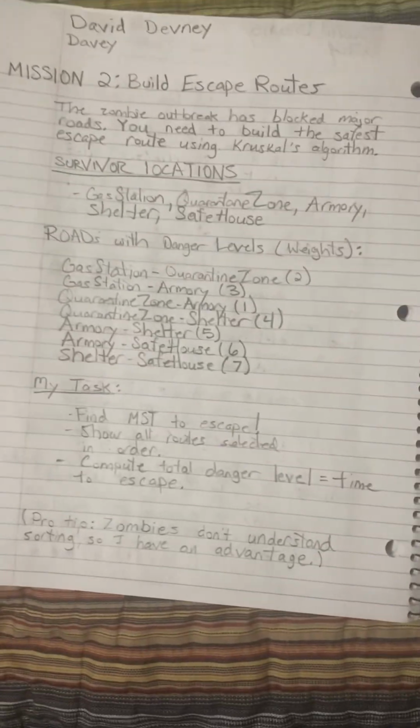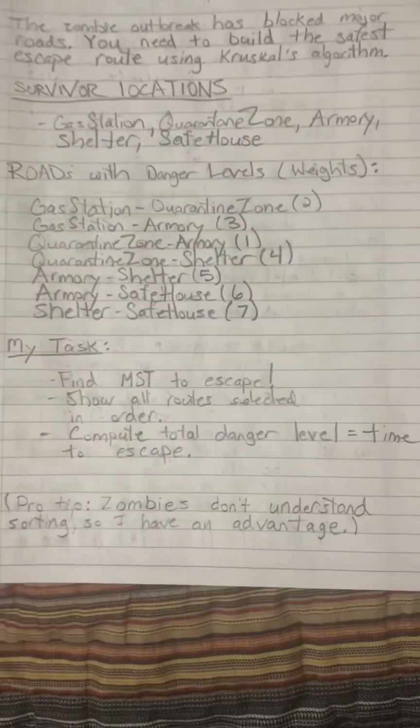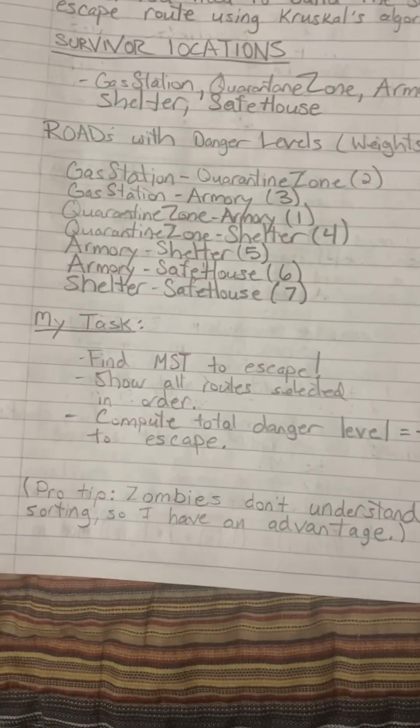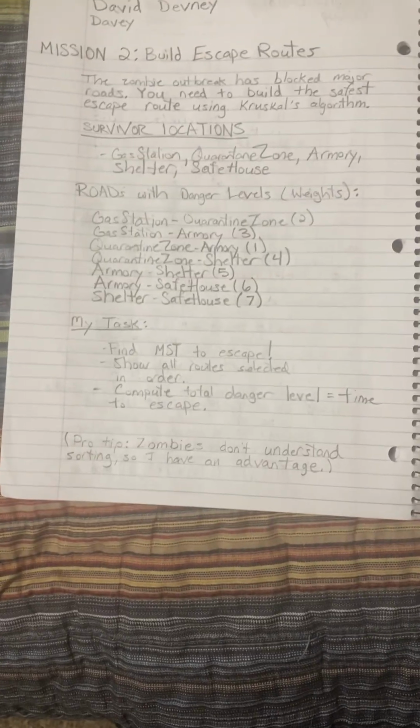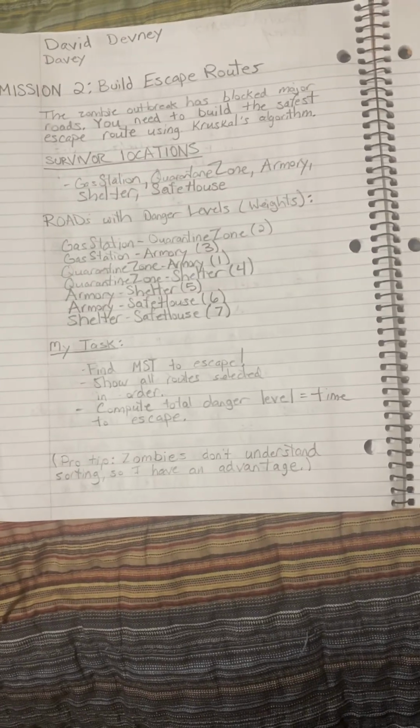Okay, gotta hurry up. Mission 2, build escape routes. So these are all your locations. My task: find a minimum spanning tree to escape. Show all the routes selected in order. Compute total danger level, and that'll be the time to escape. Right here.